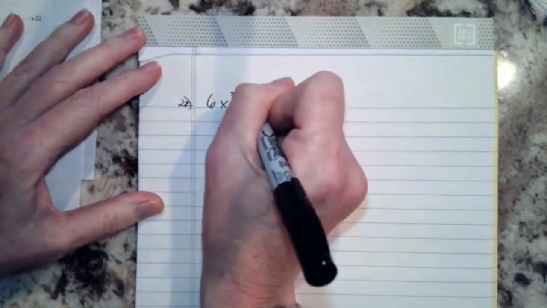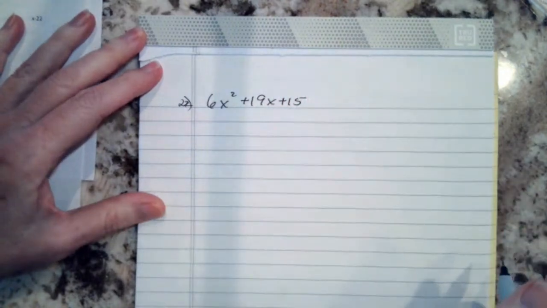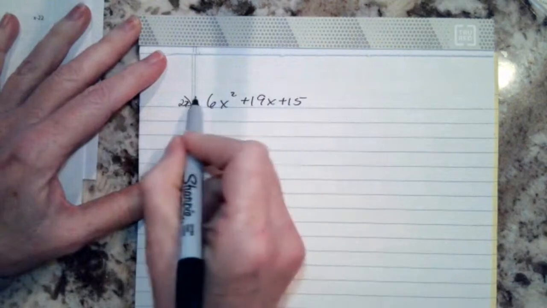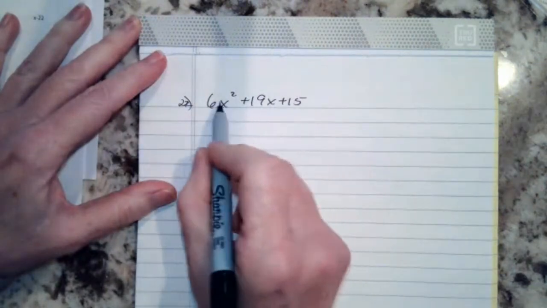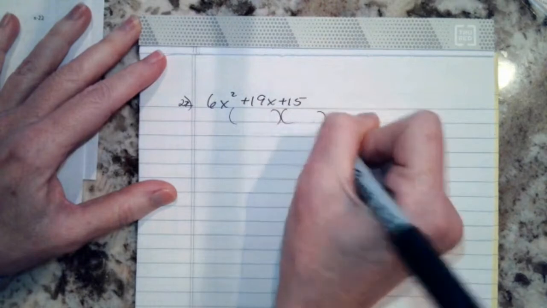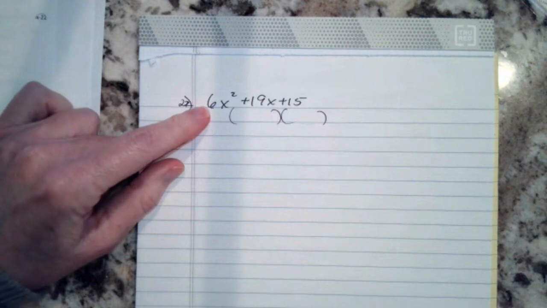Solve this trinomial, 6x squared plus 19x plus 15. Okay, let's see. Is there a GCF for all three terms? Is there something we can factor out? No, 19's a prime number, it's a dud. So 6 is a composite number. Don't go after 1 times 6.